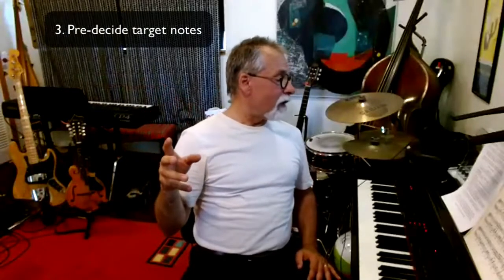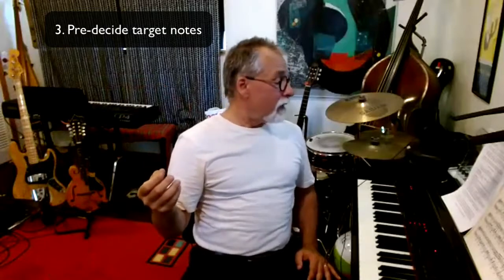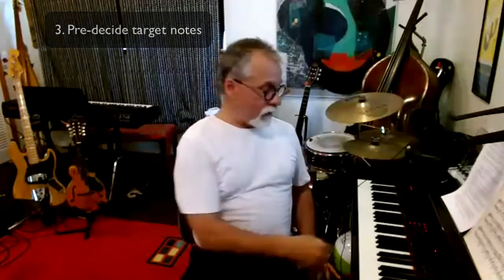So that is about knowing where the target notes lie before you get to them. He was feeling the target note, in this case a walk sign, a long, long time before it came up. So number 3, a good tip, pre-decide the target notes when you're improvising. So melodies are already clear. We have Twinkle Twinkle.